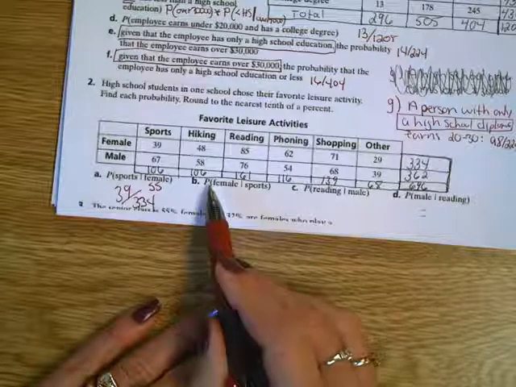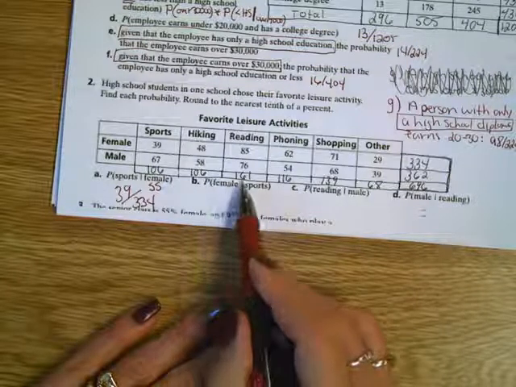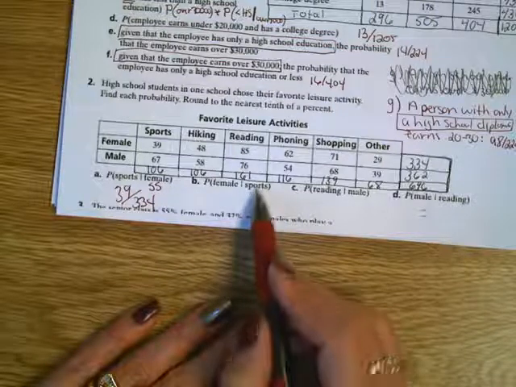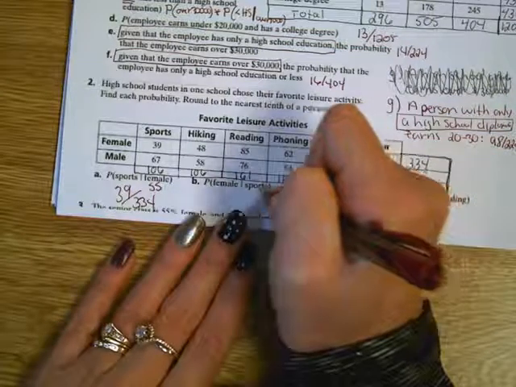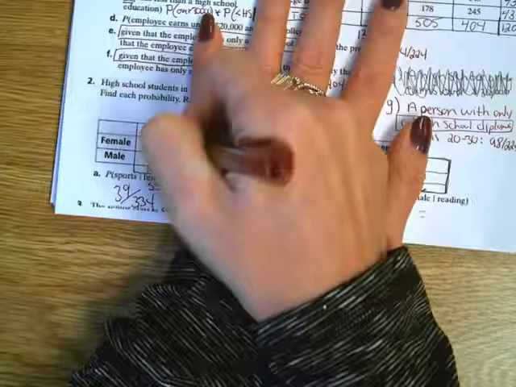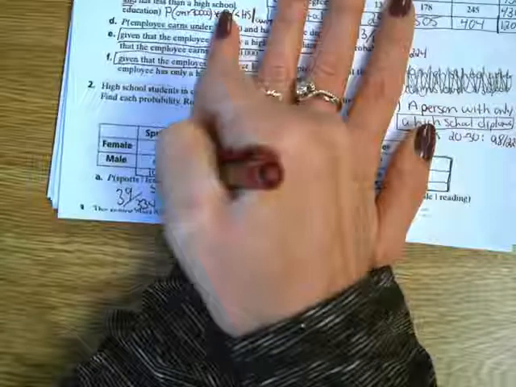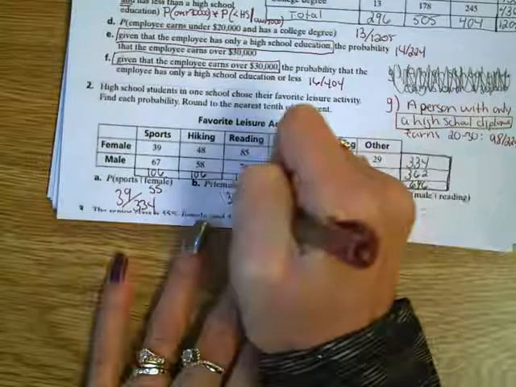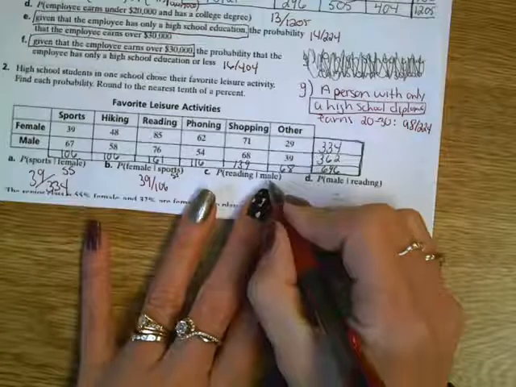This one's saying, what's the probability the person I pick is female, given that they chose sports? So the sports column is your sample space. So you go vertically to the sports and you use none of the rest of the table. And then the probability that that person is female is 39 out of 106 that chose sports. So this second part is your sample space.